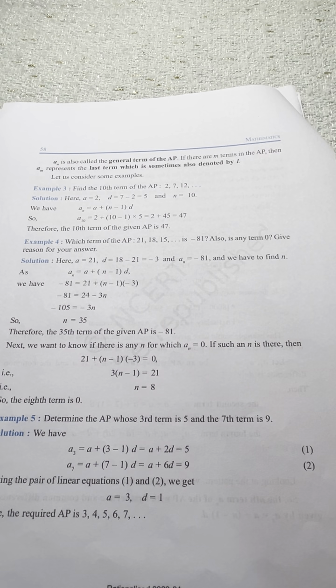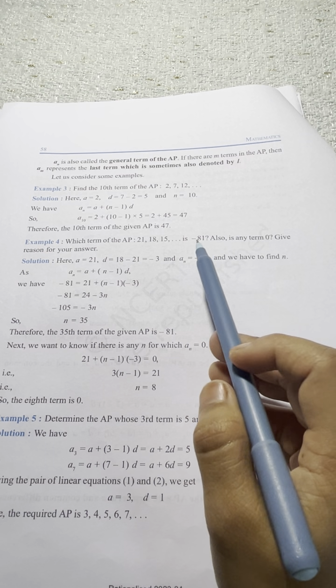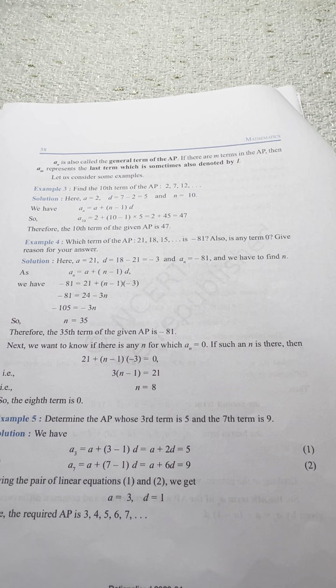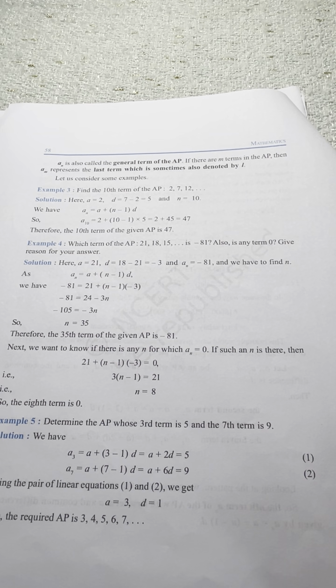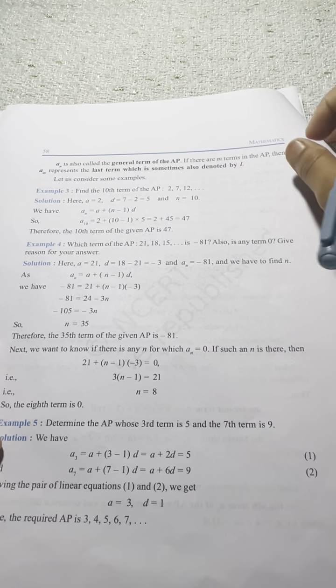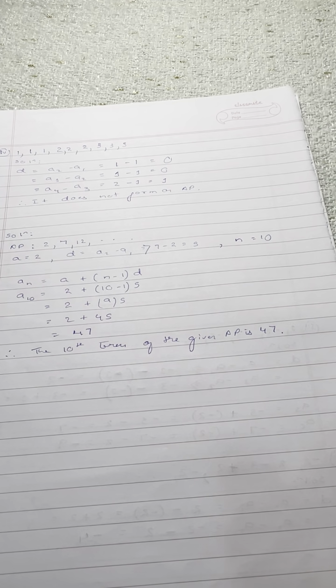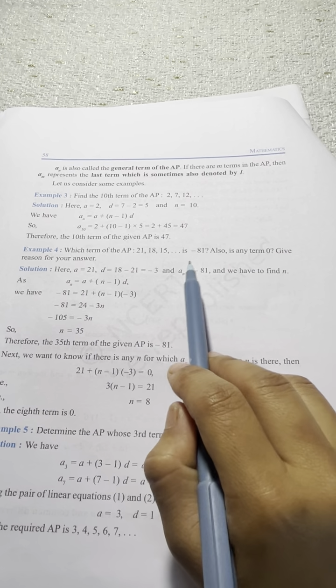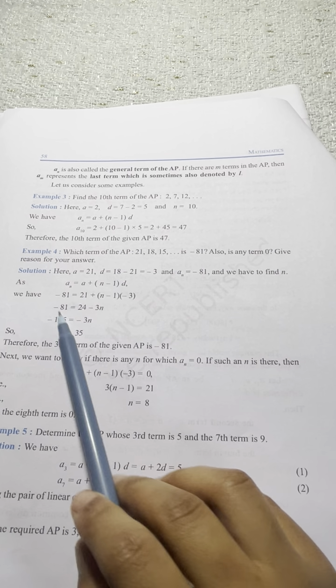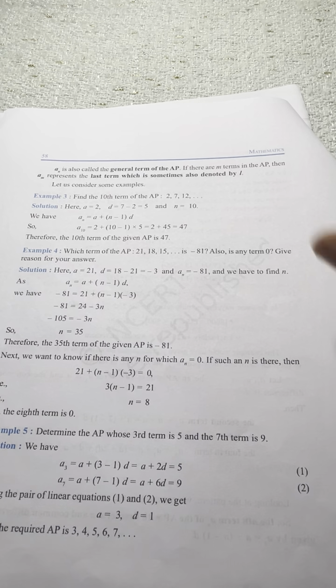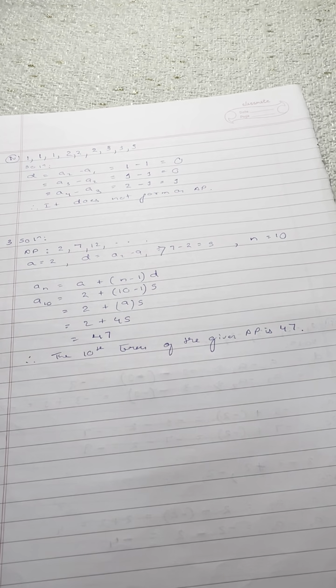The question asks which term is minus 81, that means the position of minus 81 in the AP, and we have to calculate that position n.